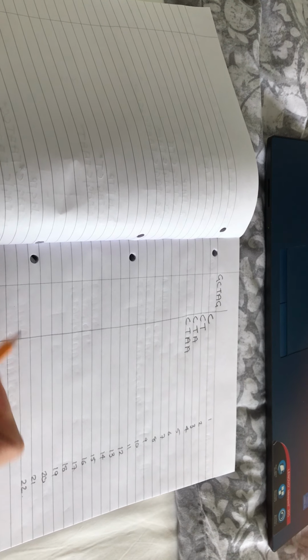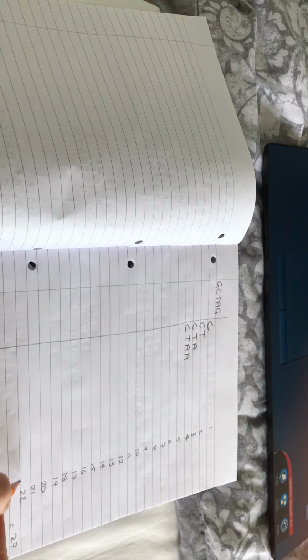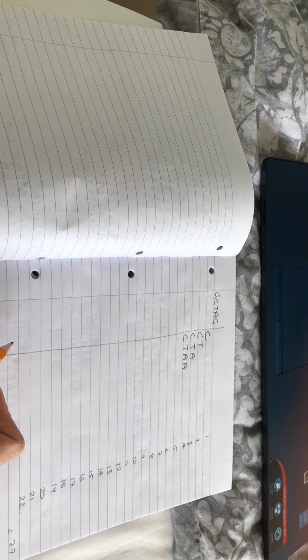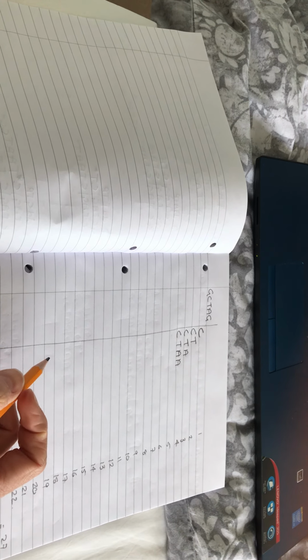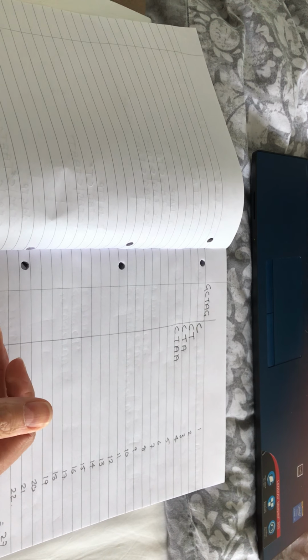And 22 plus a 5 makes you 27. And this then should be the complementary sequence to what was originally put in your tube. And so it should tell you what the sequence is.